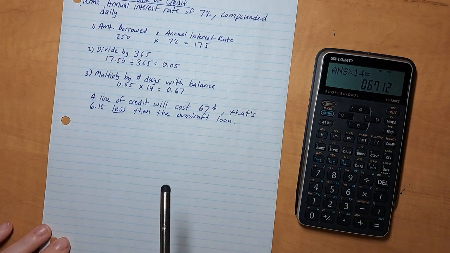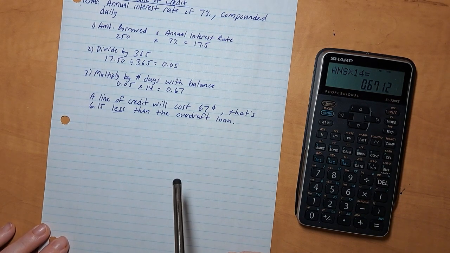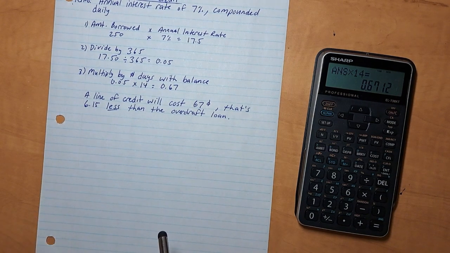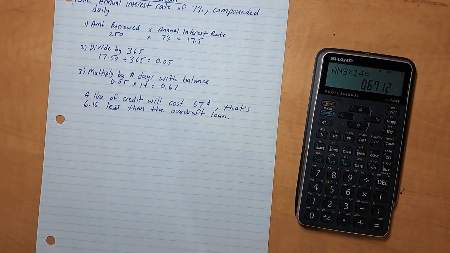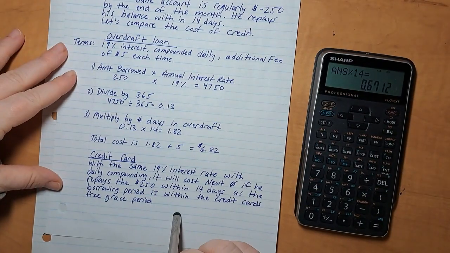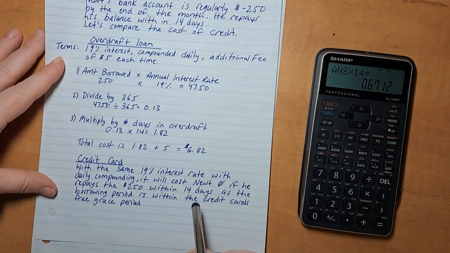So basically the overdraft loan is the most expensive option for Newt to have a $250 credit for 14 days, and his best option really is to use the credit card because it won't cost him any extra in interest.